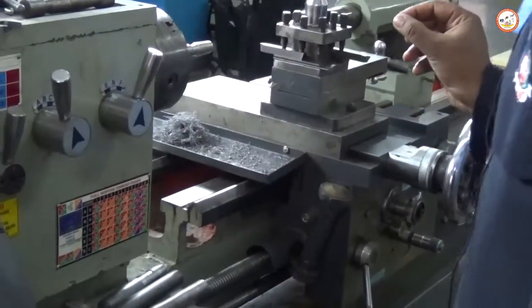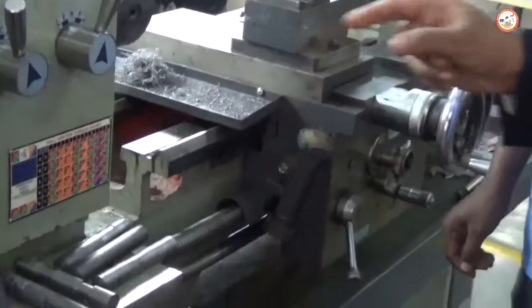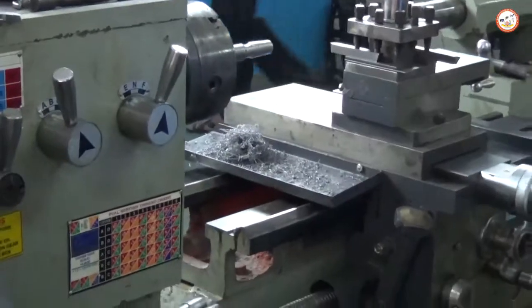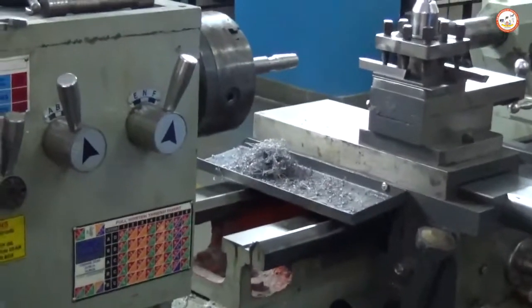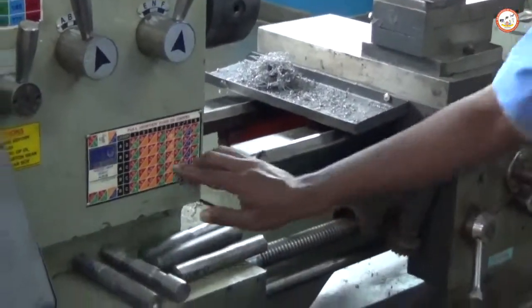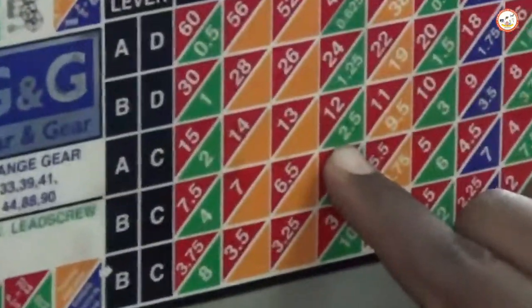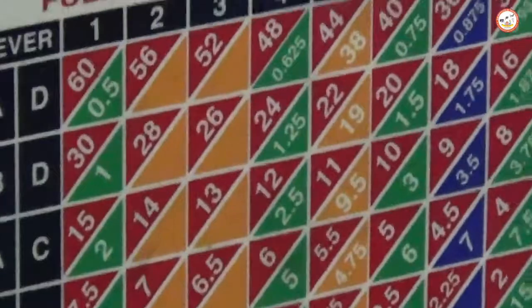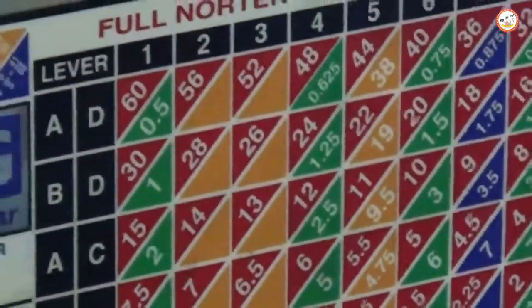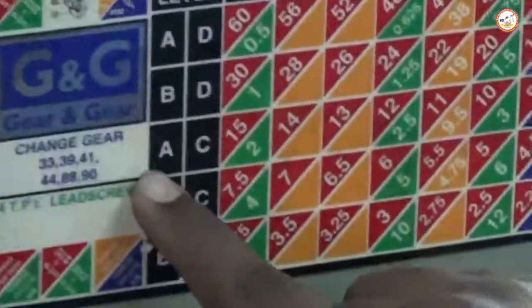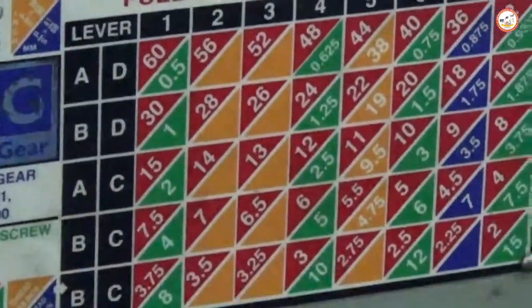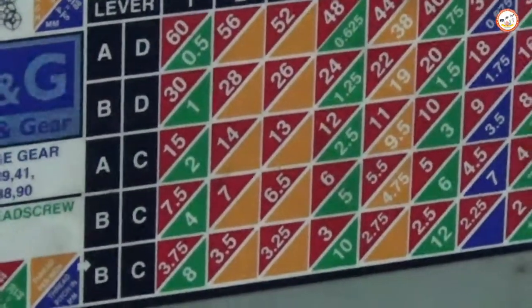So we have to set the pitch. First we have to set the required pitch. In our case, we have selected 2.5 as the pitch. Please observe there is a green color, 2.5 mm. 2.5 mm is the pitch. Now we will make the arrangements. You have to set the levers in the required position. For 2.5, let us see the chart. A and C have to be engaged. So A and C has been engaged. It's already in the position of A and C engaged.